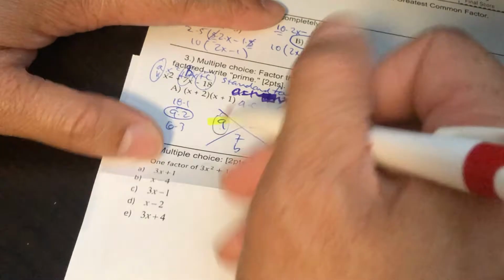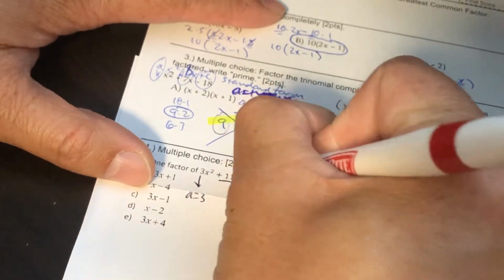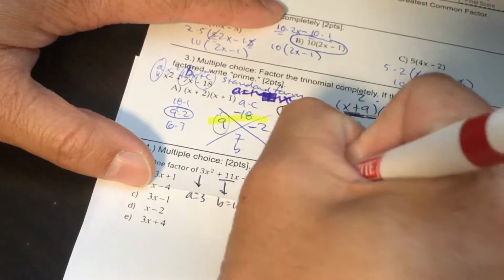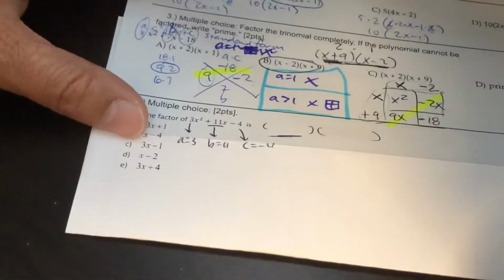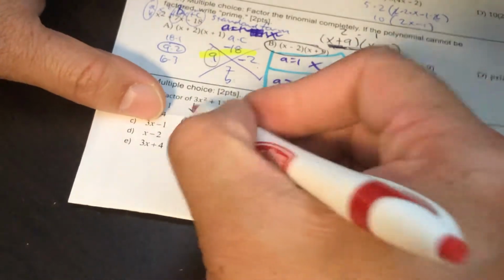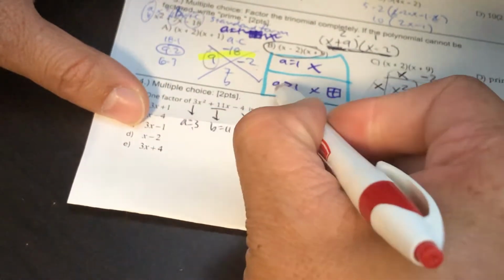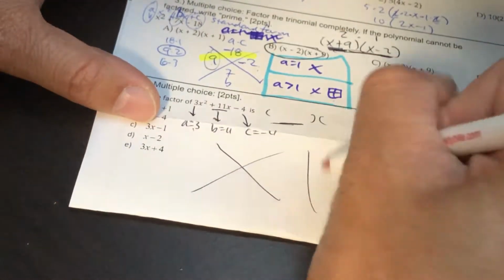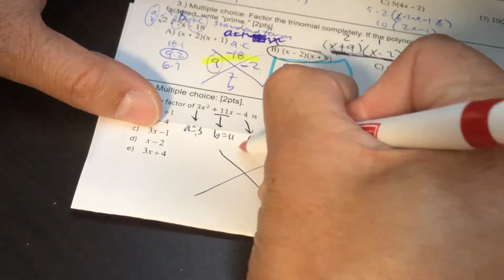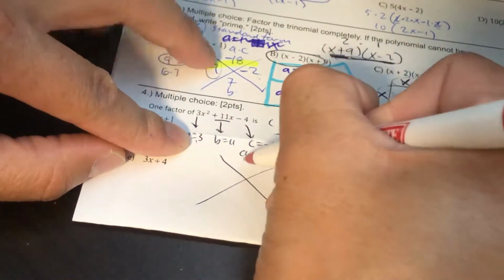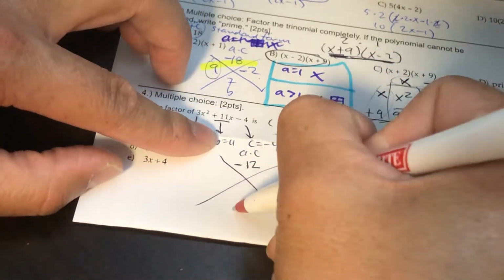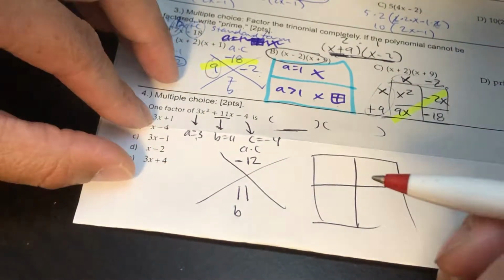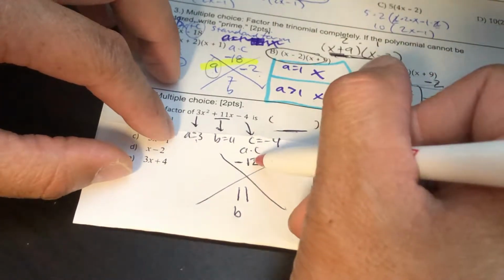Okay, so let's factor this. Again, a is 3, b is 11, and c is negative 4. Notice how your a's, b's, and c's are all numbers. Because a is equal to 3, and that is bigger than 1, I'm going to have to use the x in the box. So let's do it. a times c is 3 times negative 4, which is negative 12, and your b value is 11. I need two numbers that multiply to be negative 12 but add to be 11. So I can list out all the factors, which gives me a visual of what's going on.